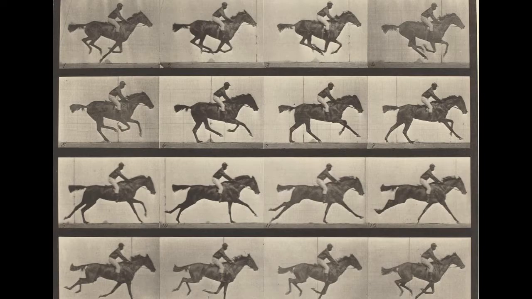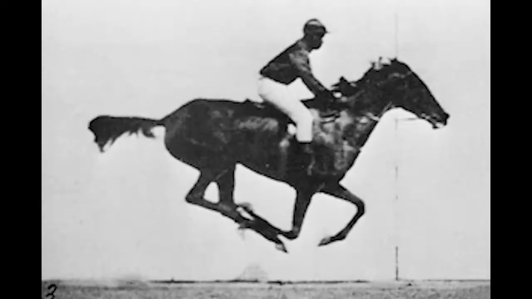Muybridge rigged 24 still cameras to tripwires around a racetrack. He then took these images and created a disc that went into his invention, the Zoopraxiscope, which could project images in rapid succession, creating an illusion of movement. This could be considered as the first film edit.